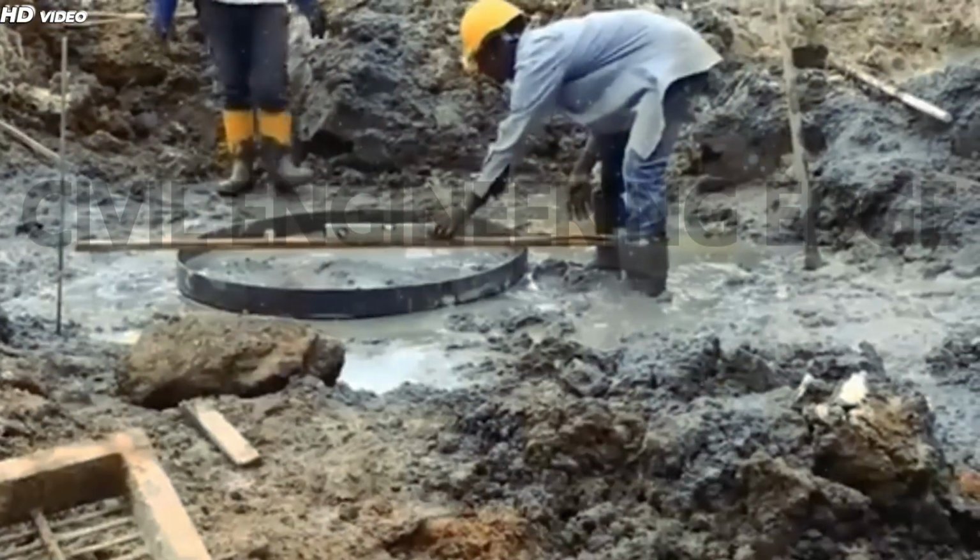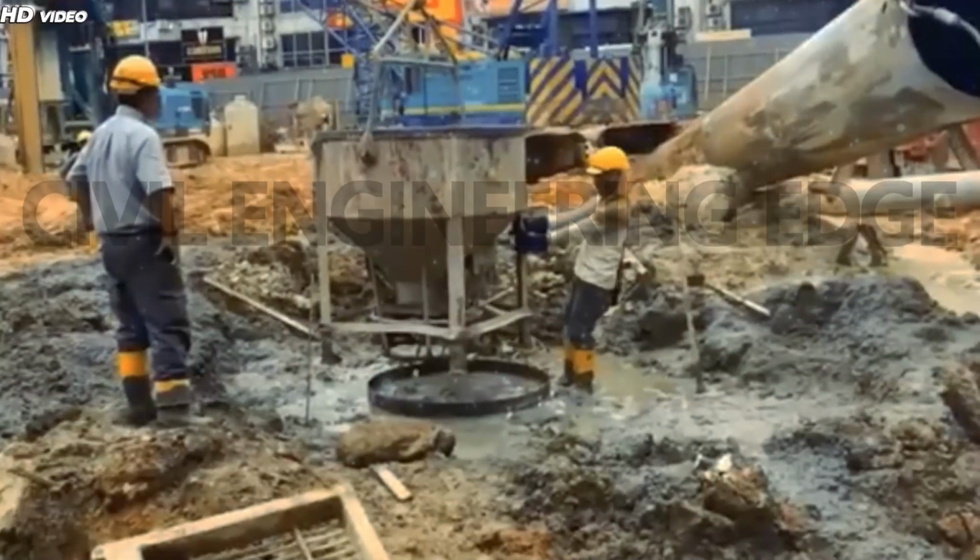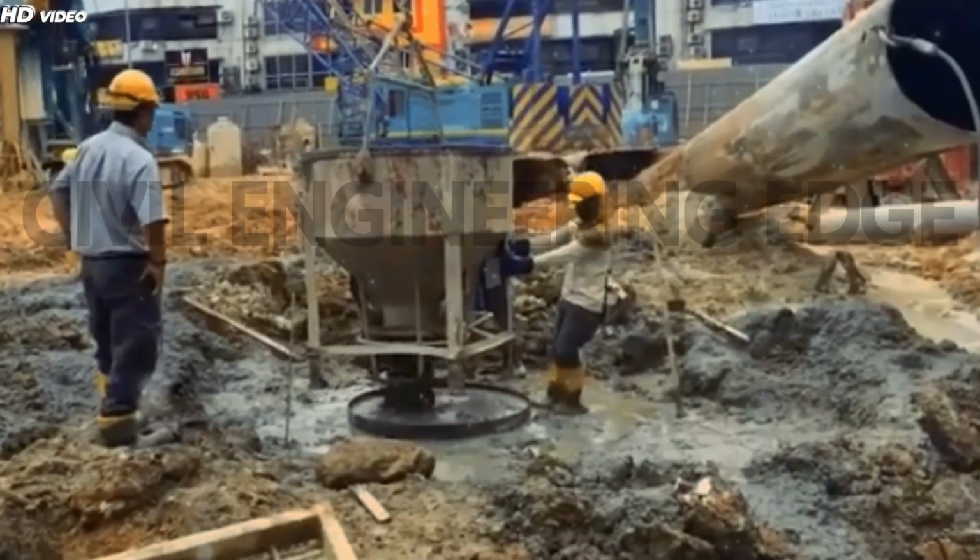As we cut through any rock we have, any hard layer, we cut through with this auger. After that, let's talk about other processes.